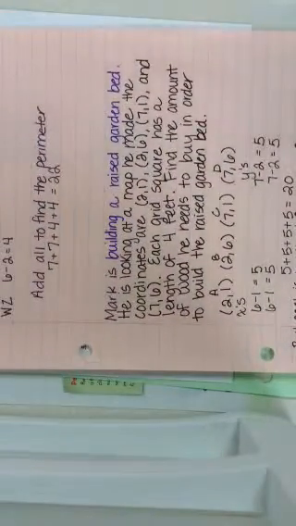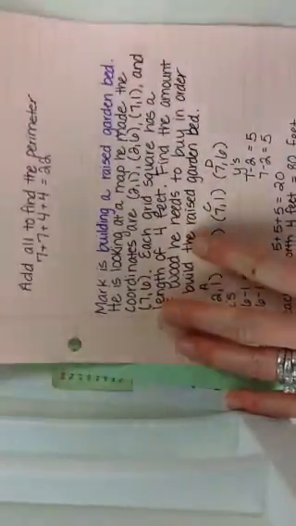So here is the next one I am going to go over. I am going to start with the given points. If you would like to pause it right now and write down these points so you could try this on your own, that would be just fine. So I am given W, X, Y, and Z. And I want to find the perimeter of this shape given these points.